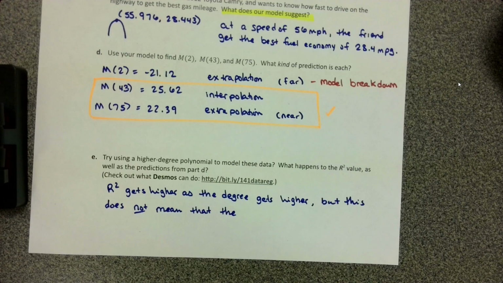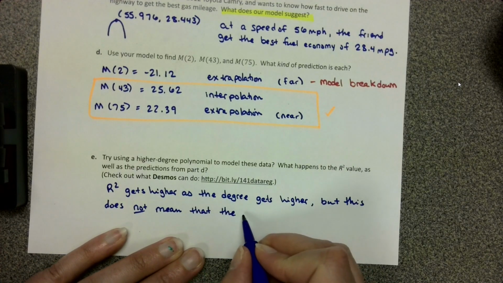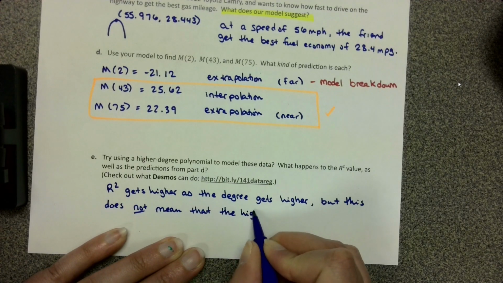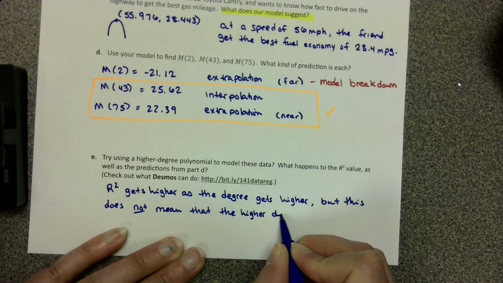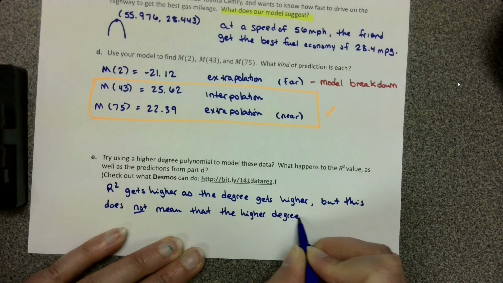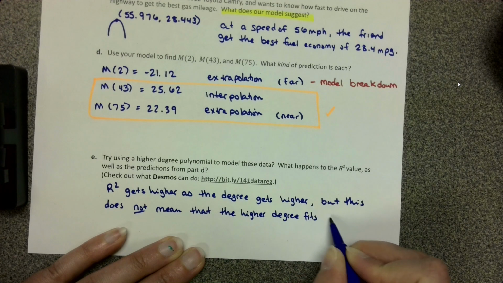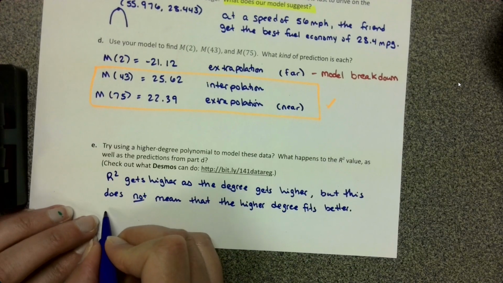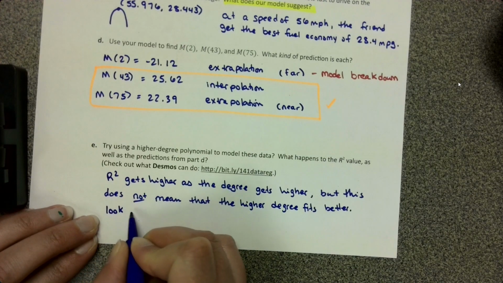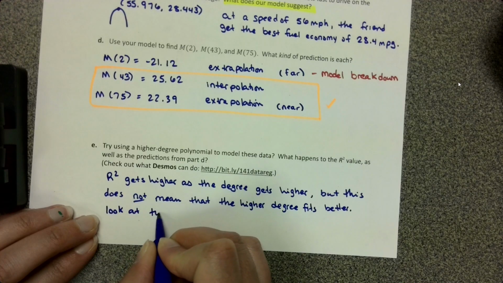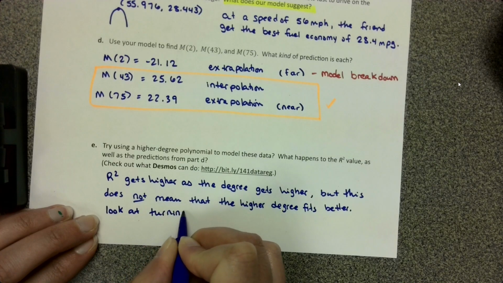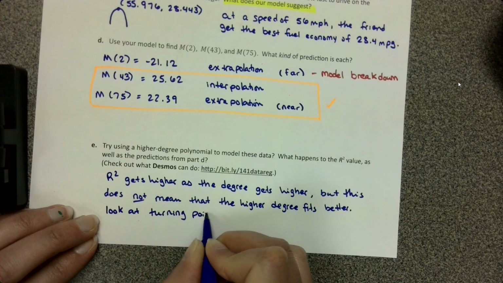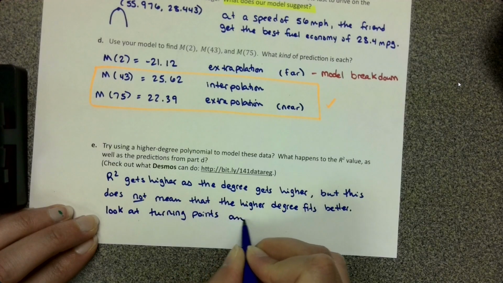This does not mean that the higher degree fits better. Okay, so we need to look at turning points and end behavior.